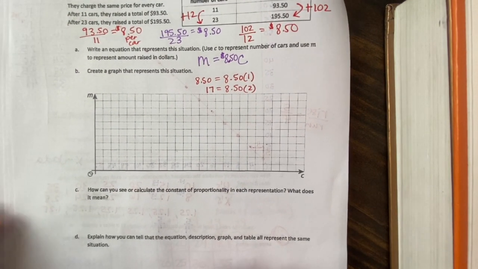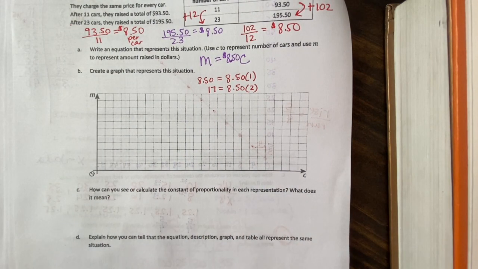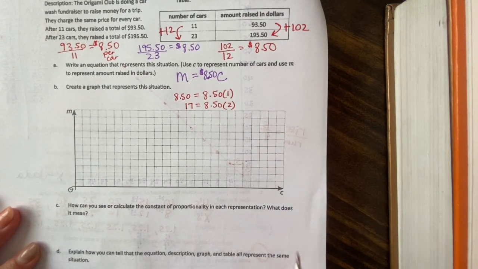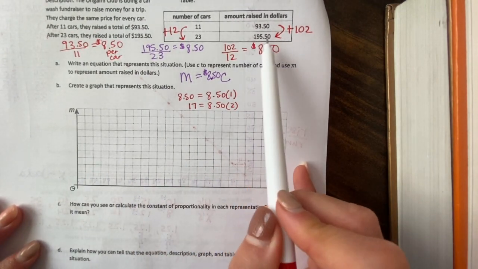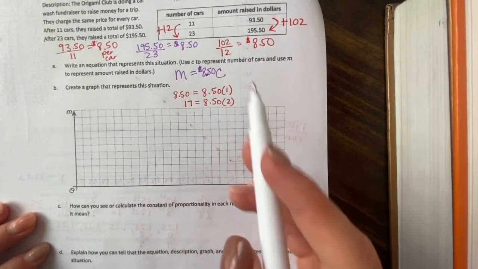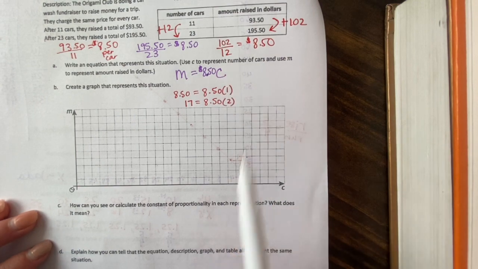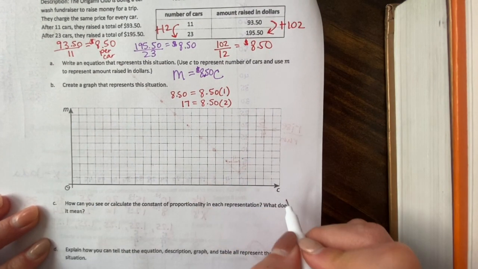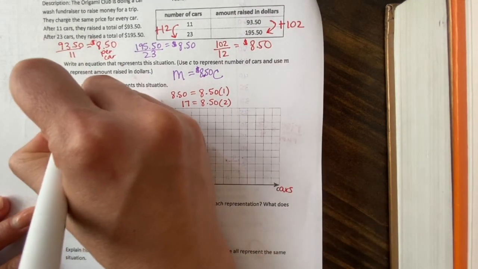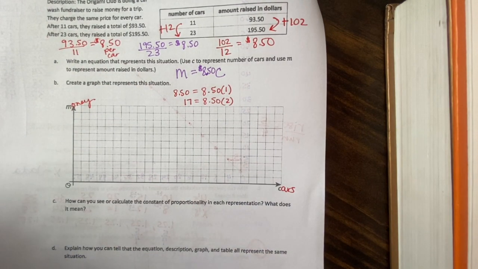Okay, so next it says graph the situation. This is going to be a little bit of estimating because you are talking about money, which you're talking about 50 cents. So let's see here. So we're going to let X be the number of, so they label it here. So cars and money.